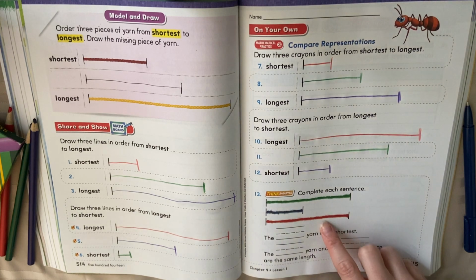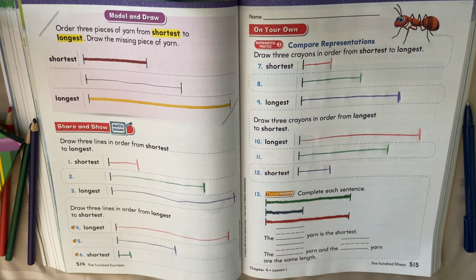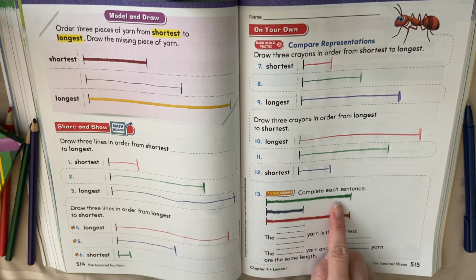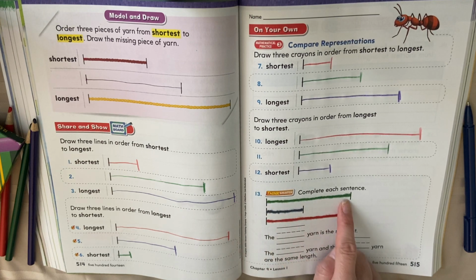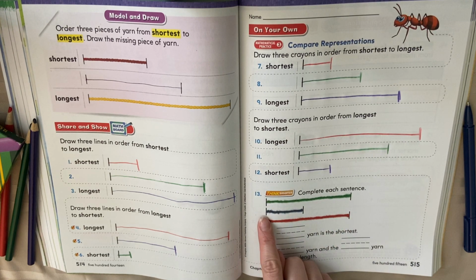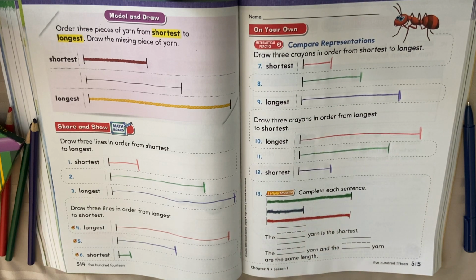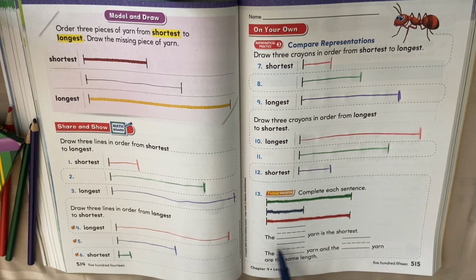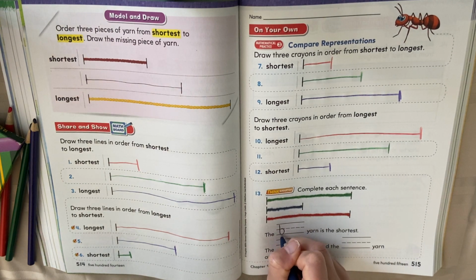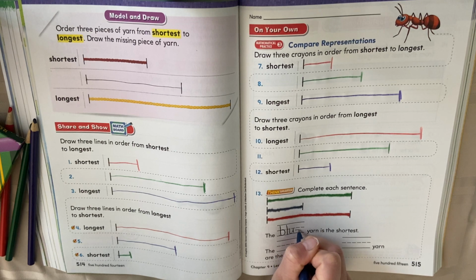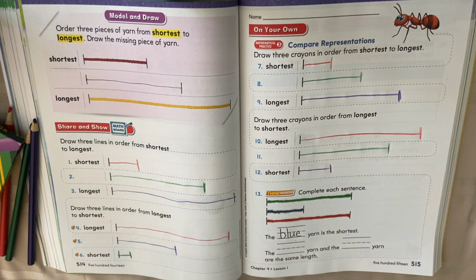Look at number 13. It says complete each sentence. Okay, so take a look. Here are our lines. We've got this green one, the blue one, and the red one. The blank yarn is the shortest. Which one's the shortest? Yeah, the blue. So we're going to write the word blue. The blue yarn is the shortest.